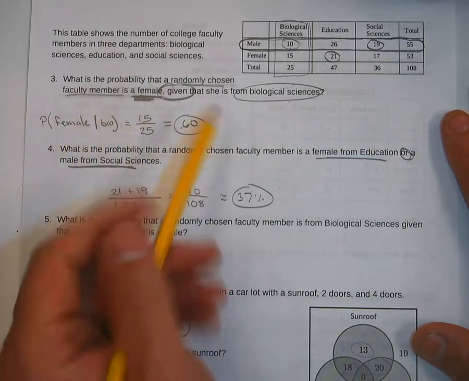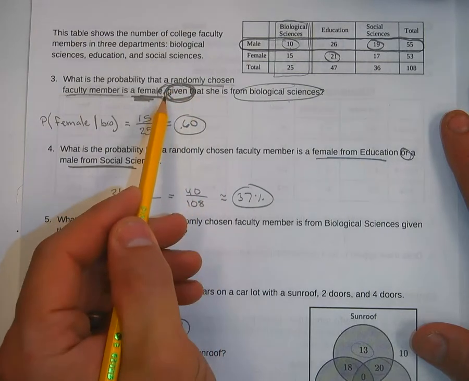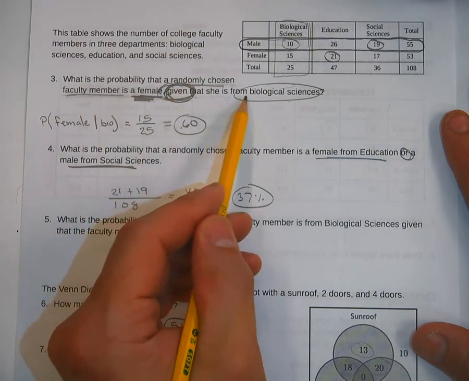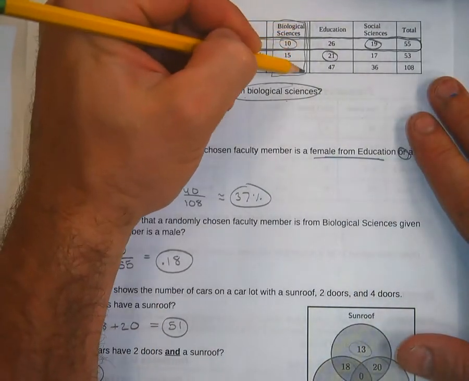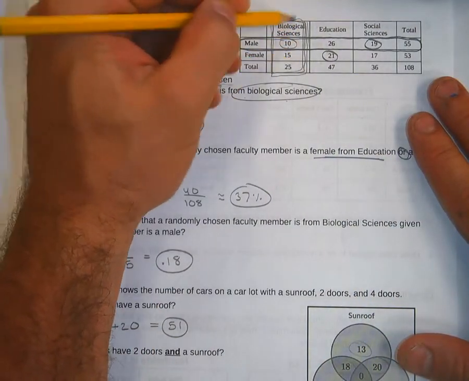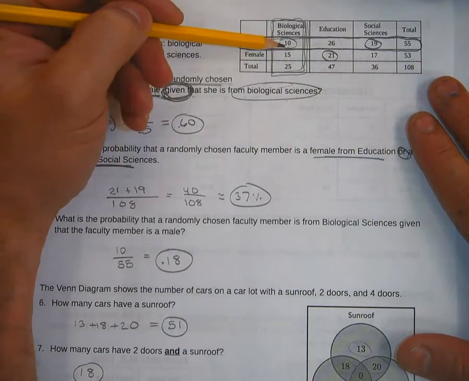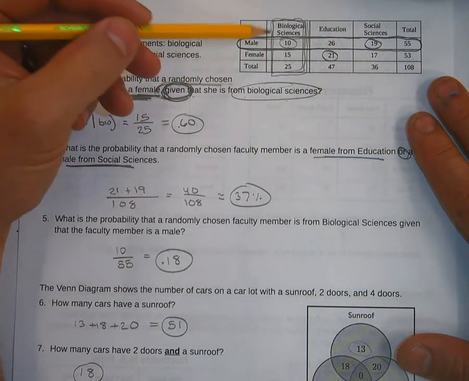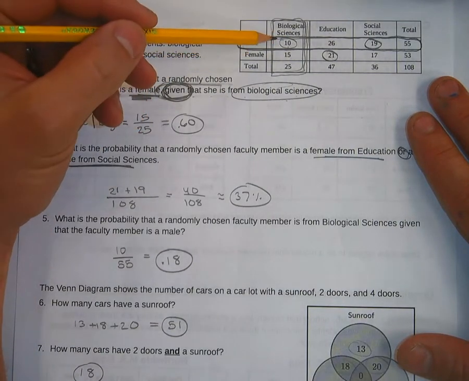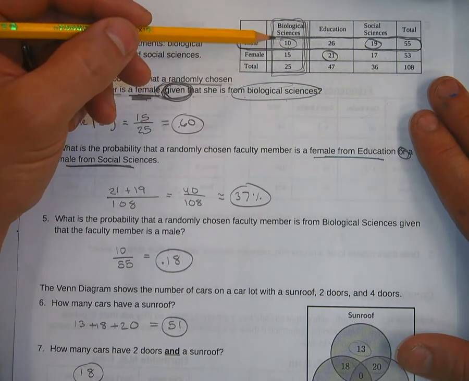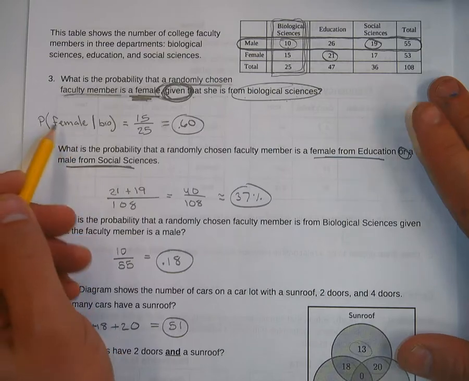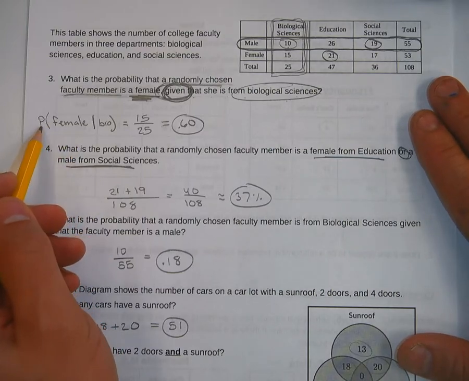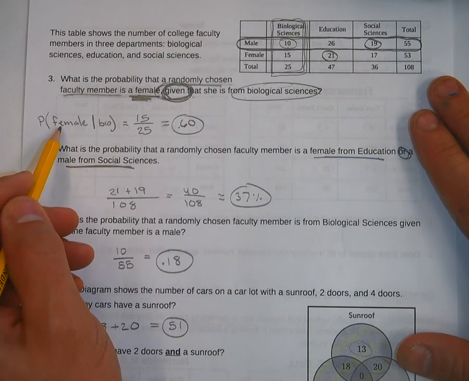But then, as I read on, given that she is from biological sciences, that restricts your population down so that I'm only looking at this category. Now the question is really, how many people in biological sciences are female? Or better yet, what fraction of people from biological sciences are female? And the way you can actually write that technically, you'll see this in some of the Khan assignments, P means probability of selecting a female.